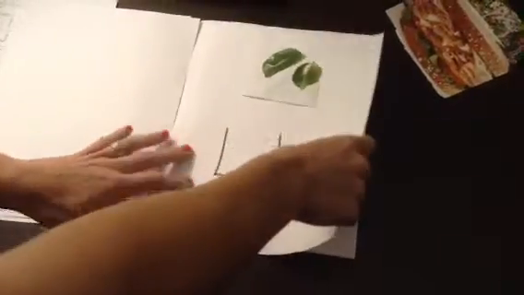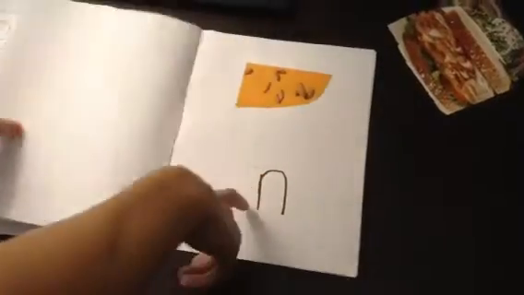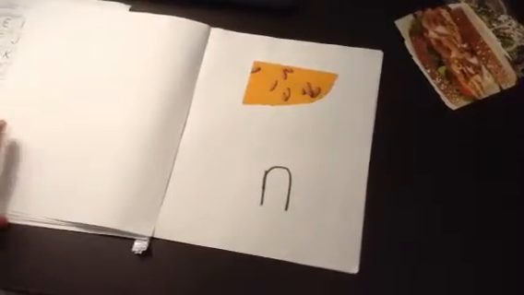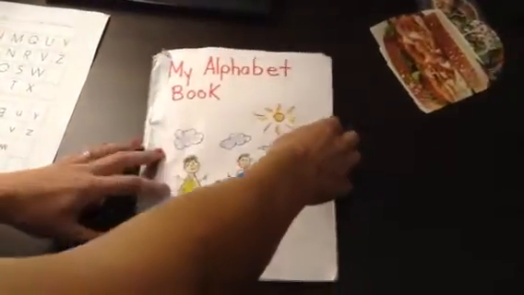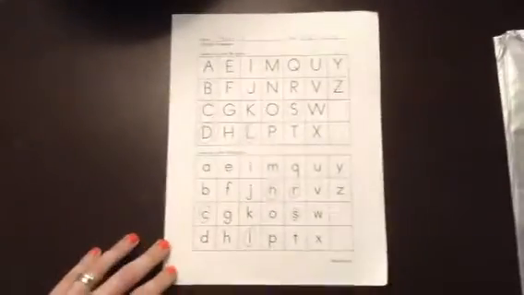We can go into the back. I see that the student also knows the letter L. And he also knows the lowercase letter N. So, as you can see, these contain the letters the student already knows.